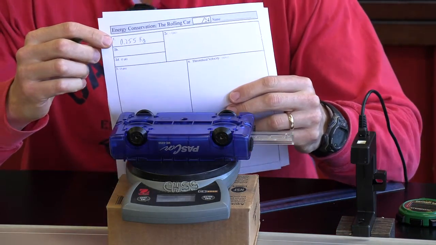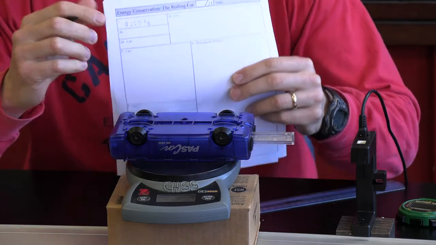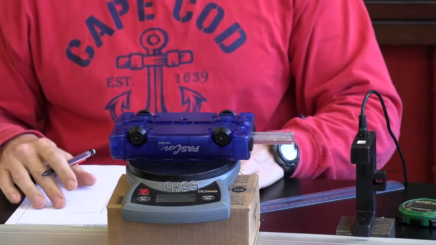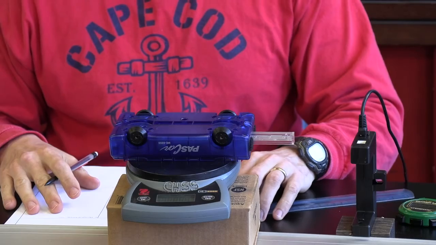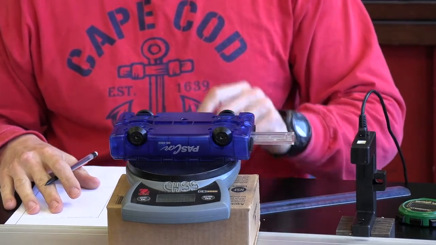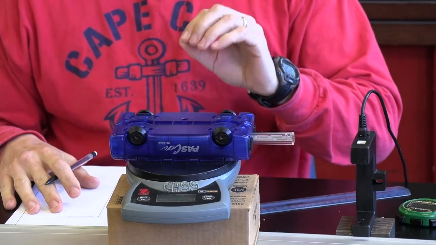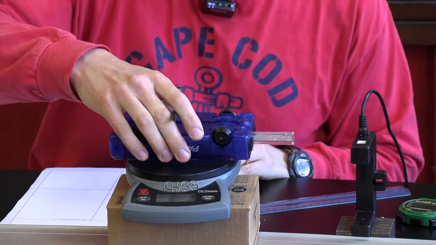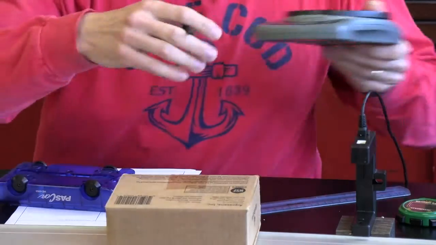So I put that here. You may not be able to see that on the screen, but again, you're not writing that down. You're going to go into the Google document or the document in the Google Stream and get the mass of the car assigned to you for this experiment. Okay, let me get the balance out of the way.